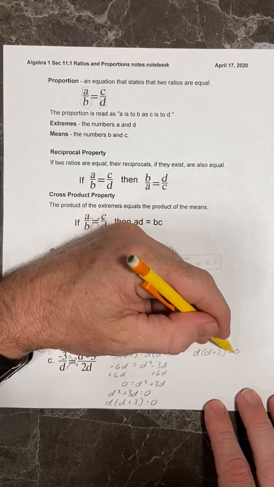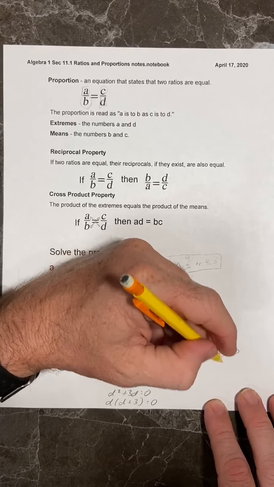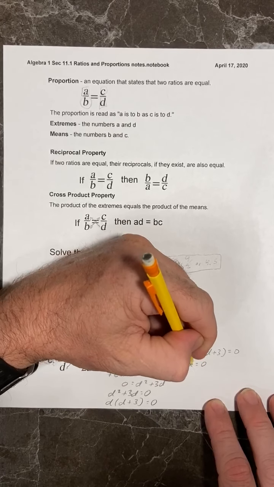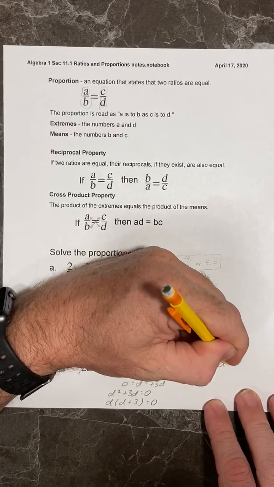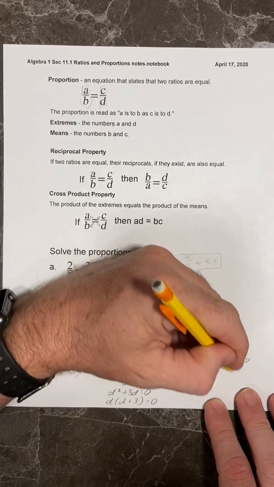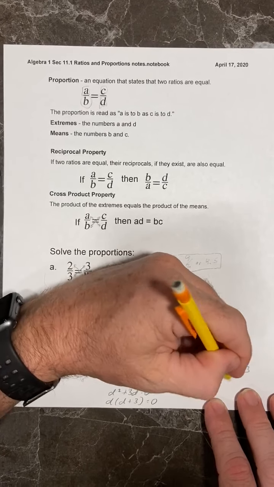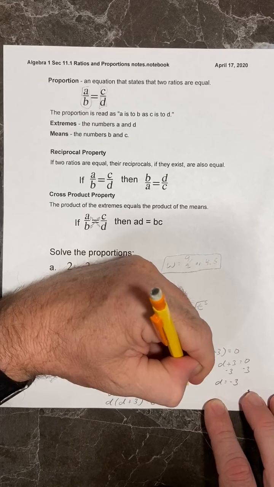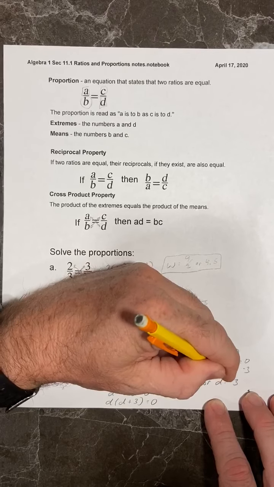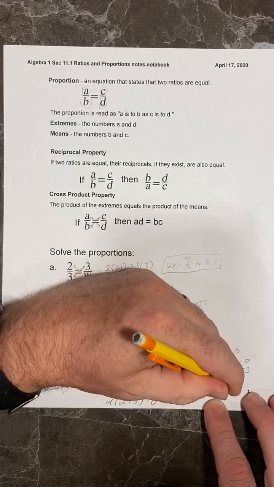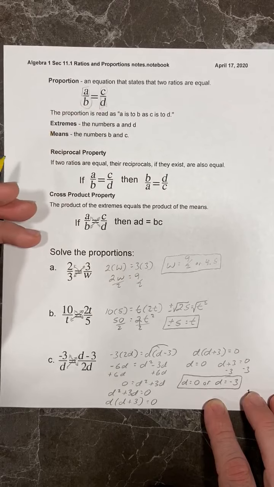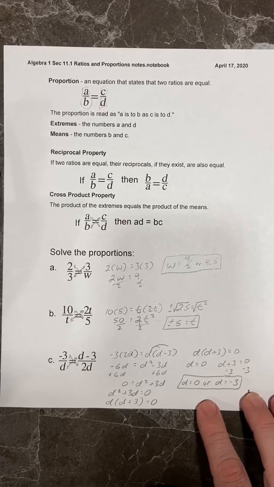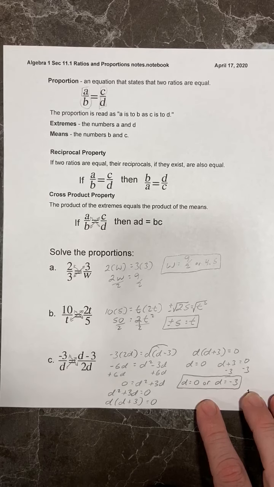So if I'm multiplying these two together and it equals 0, then either one of those factors could equal 0. So d by itself could equal 0, or d plus 3 could equal 0. Subtract the 3 from both sides. So d equals 0, or d equals negative 3. Either one of those values for d will make the equation equal 0. And that is using ratios and proportions.